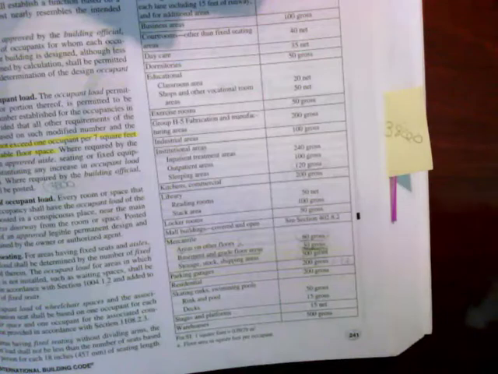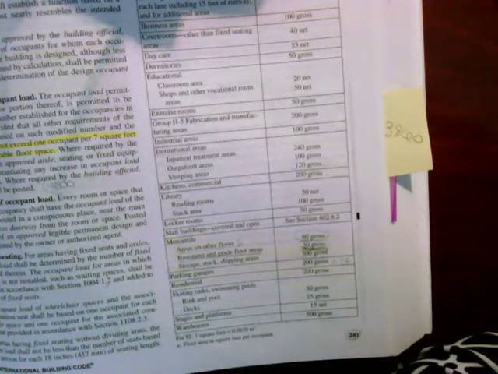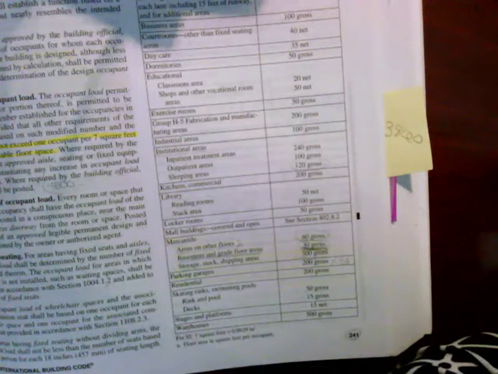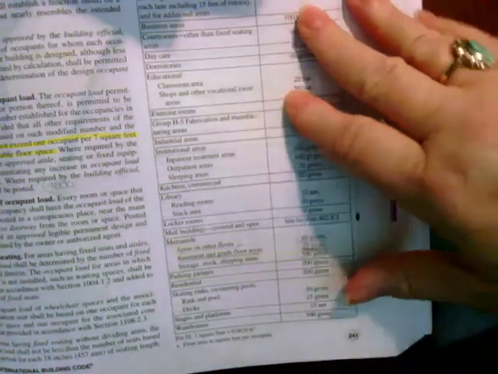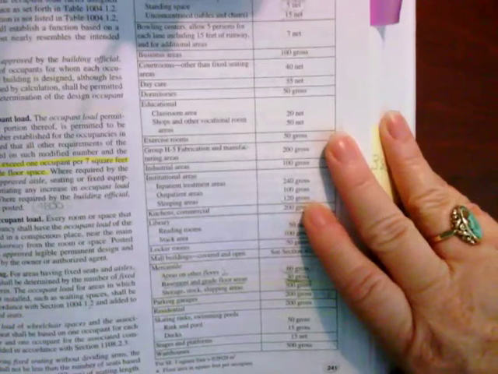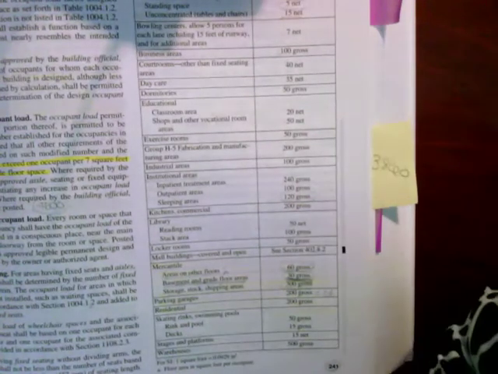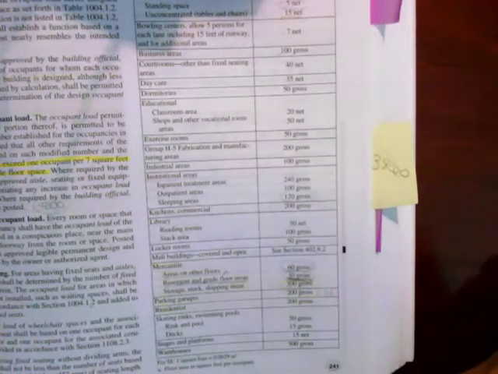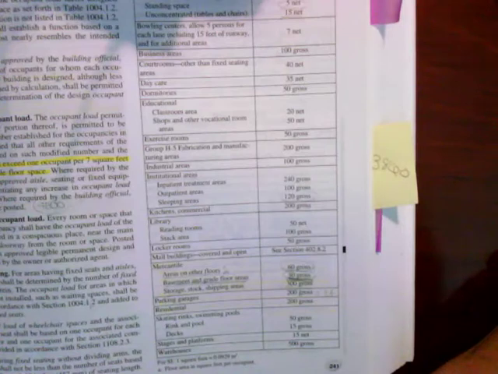Okay, now let's look at problem 3. Looking back at the same table, 1004.1.2, it's asking you to reference that. It says Figure 2.2 indicates floor plans of four single-story buildings. In which plan could the storage occupancy or use be considered an accessory to the main occupancy classification? And write the letter down.